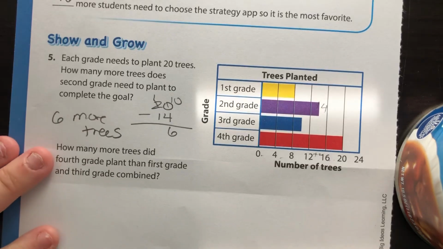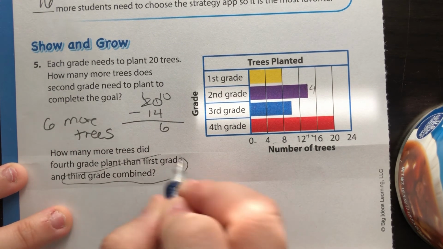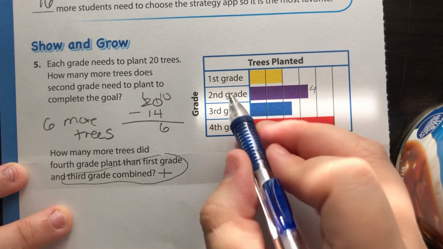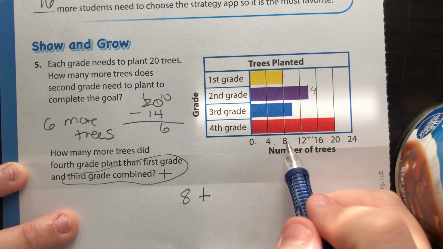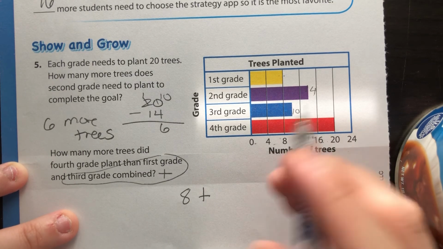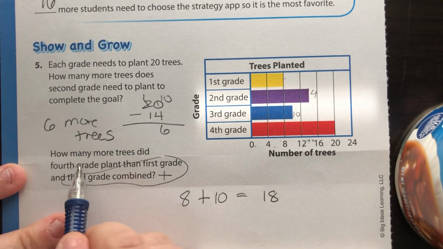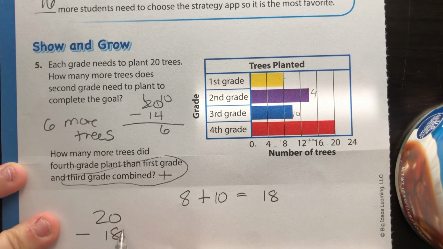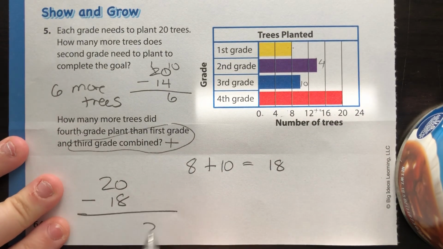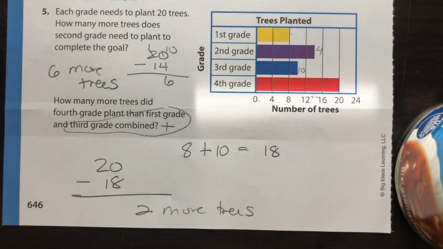And over here, how many more trees did 4th grade plant than 1st grade and 3rd grade combined? 1st and 3rd grade combined means that you need to add those 2 grade levels. 1st grade seems to have 8. 3rd grade is in between 8 and 12, which means 10. That means that they planted together 18. 4th grade planted 20. So 20 minus the 18, 2 more trees. So these are multi-step questions.